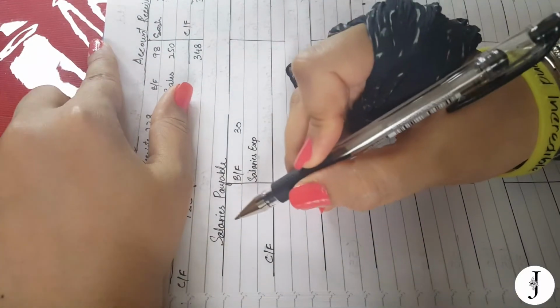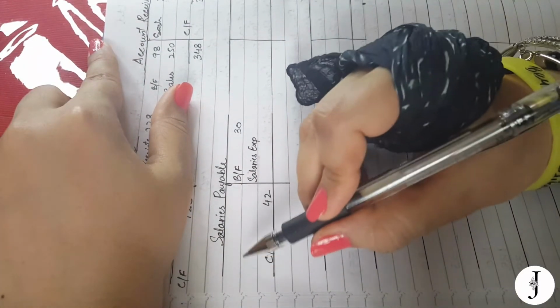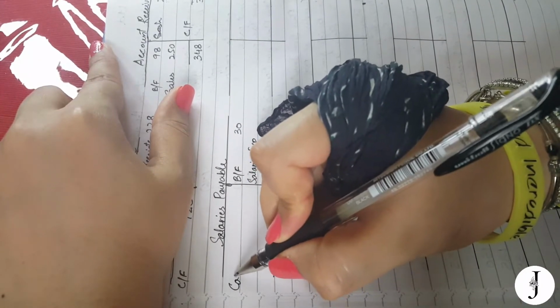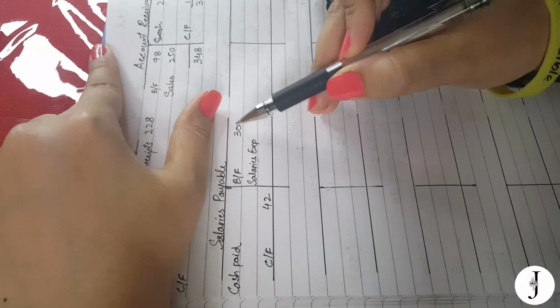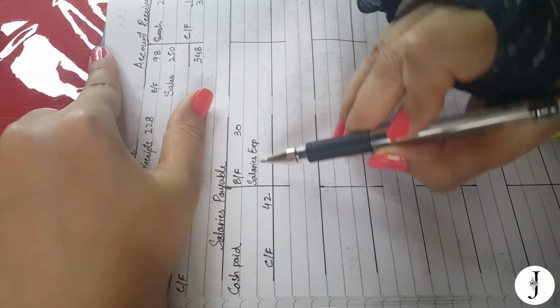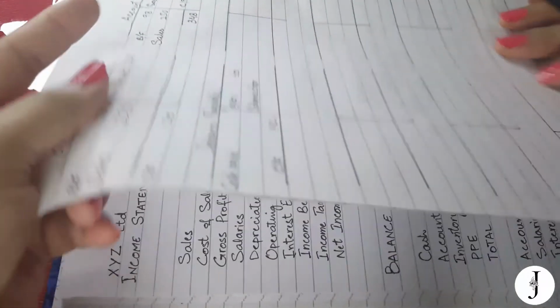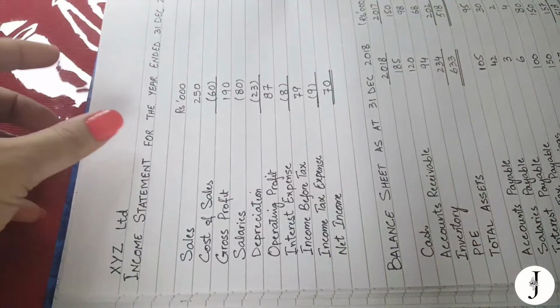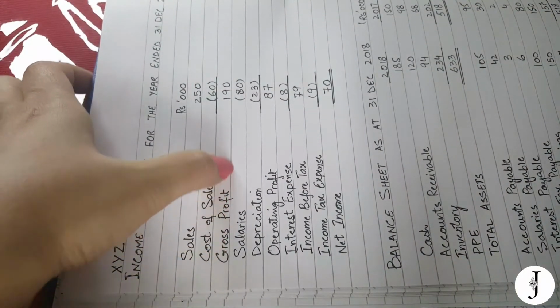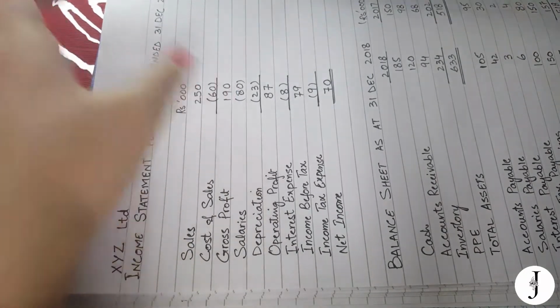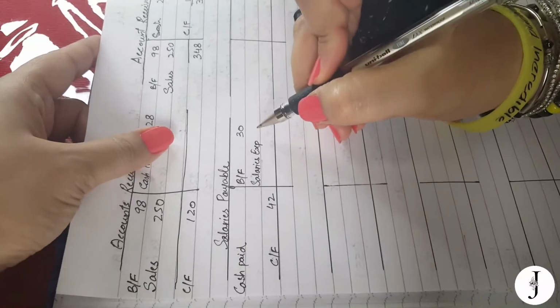From this account we want to actually calculate the cash paid to employees. So here we will write cash paid. Opening and closing balance we took from balance sheet, and this salary expense we will take from the income statement. Here in income statement it is shown that the salary is paid. This is an expense, so this figure will come here, 80,000.